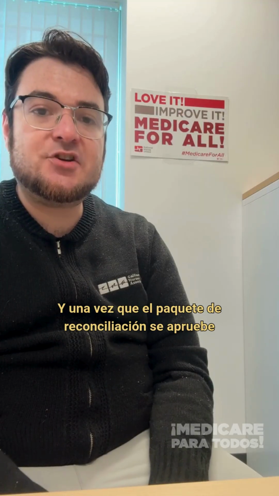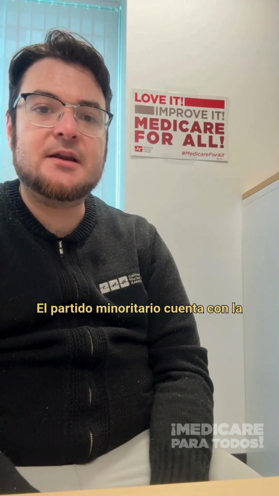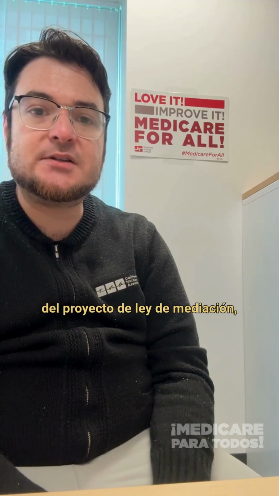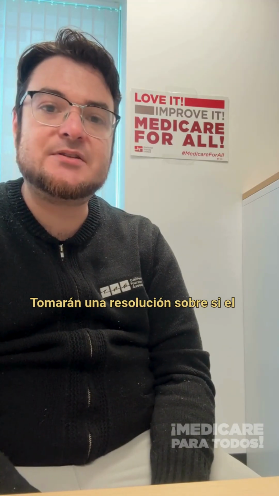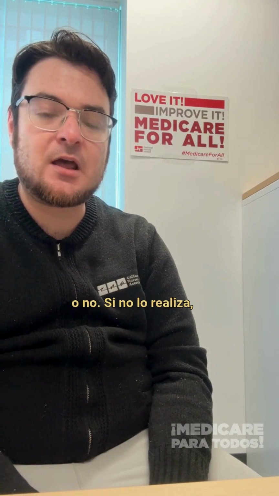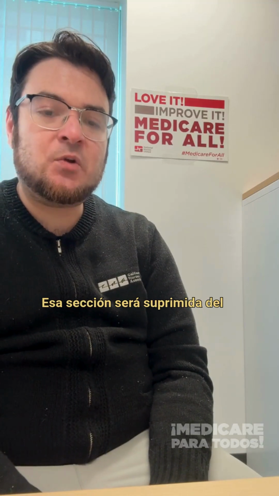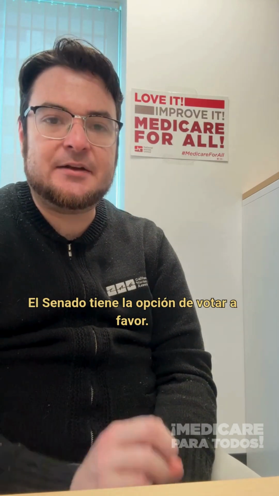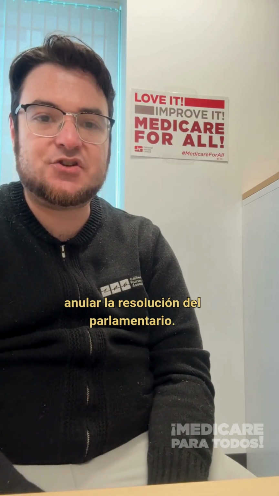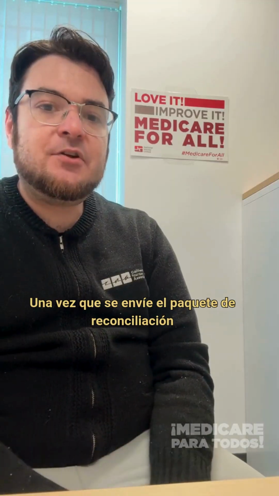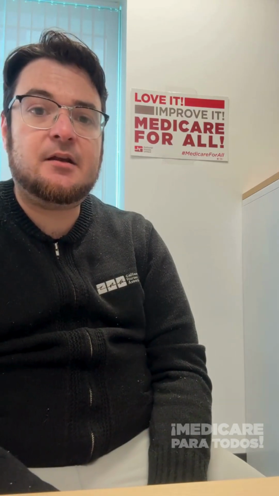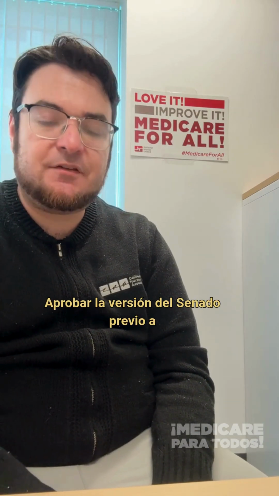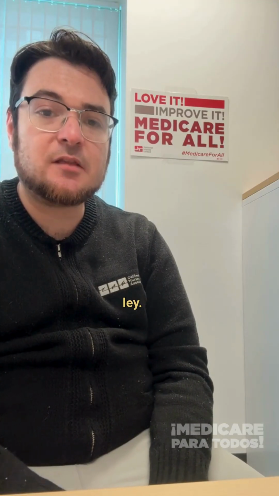And once the reconciliation package goes to the Senate, the minority party does have the opportunity to challenge different parts of the reconciliation bill. The parliamentarian will make a ruling as to whether the challenged section passes the Byrd Rule or not. If it doesn't, that section will be removed from the reconciliation bill. Though it rarely happens, the Senate can choose to vote to overrule the parliamentarian's decision. After the reconciliation package finishes its Byrd bath, the Senate votes on it. And if any changes are made, which there almost always are in the Senate, the House will then need to vote and approve the Senate version before it goes to the President to be signed into law.